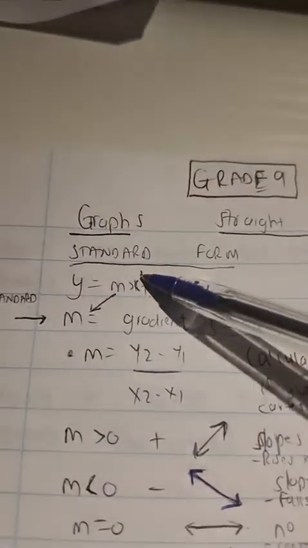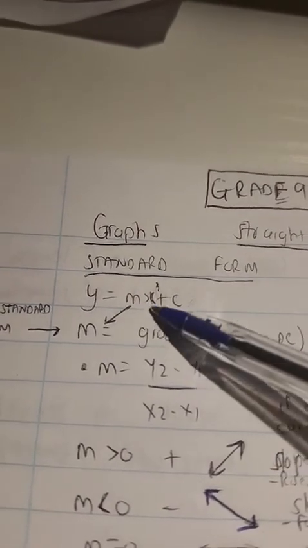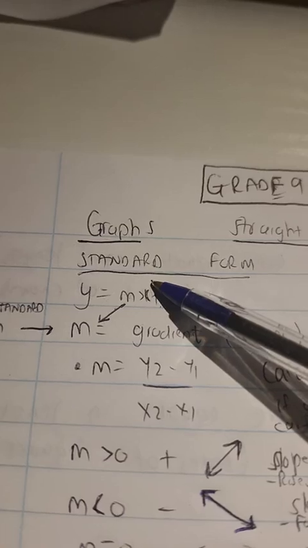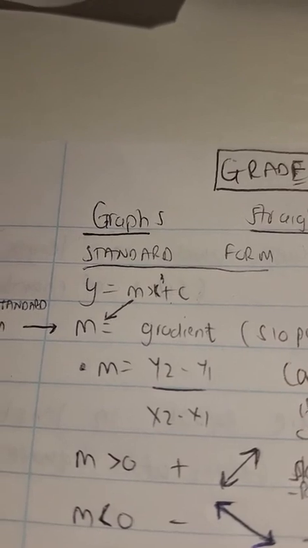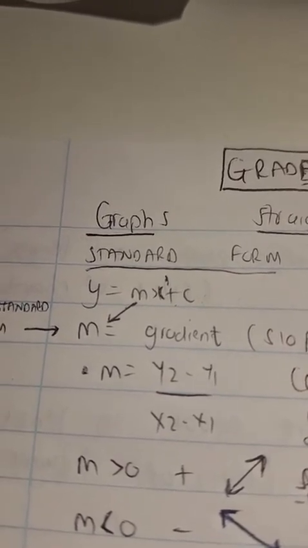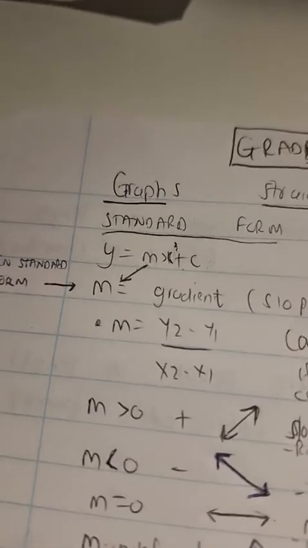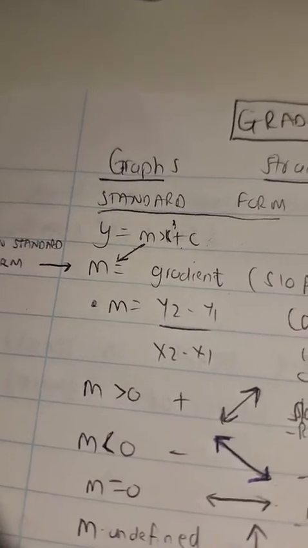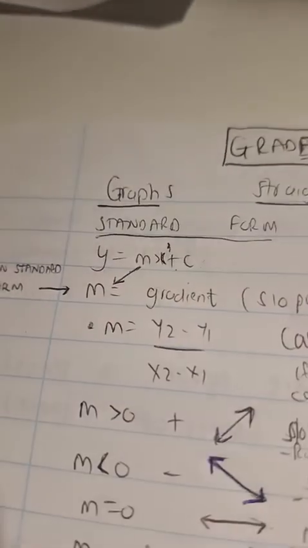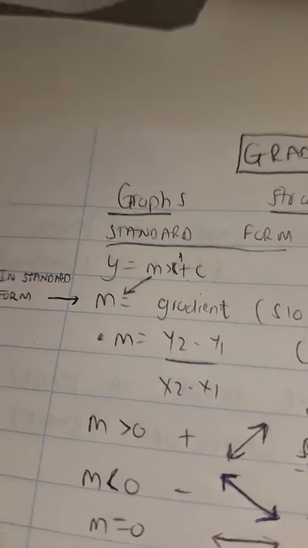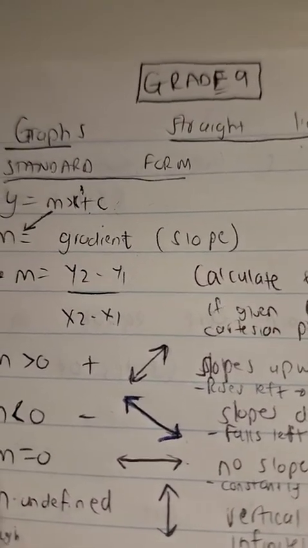So guys, this function y = mx + c is a very important function that you need to know. And the topic itself, functions, is a very important topic in and of itself. Very important, very critical.